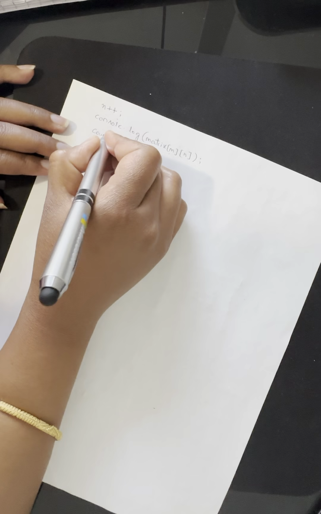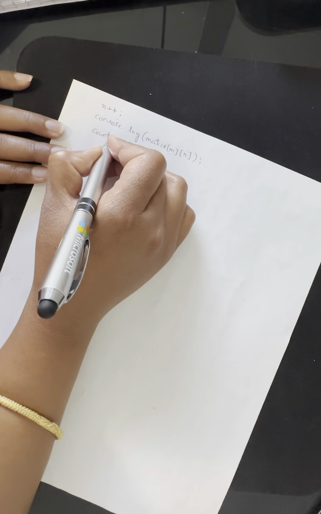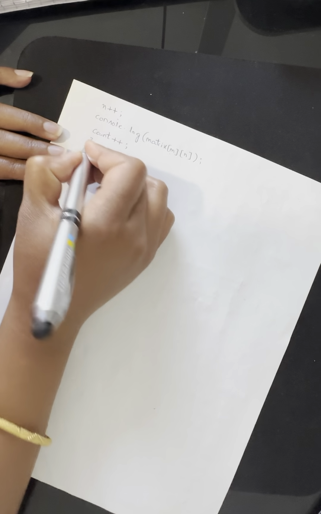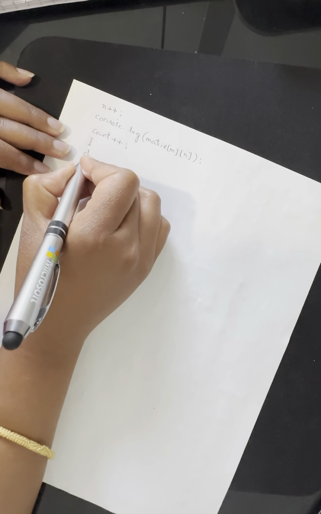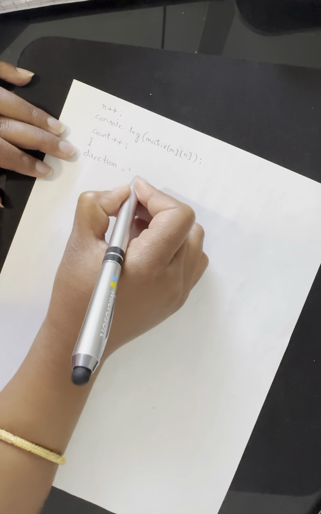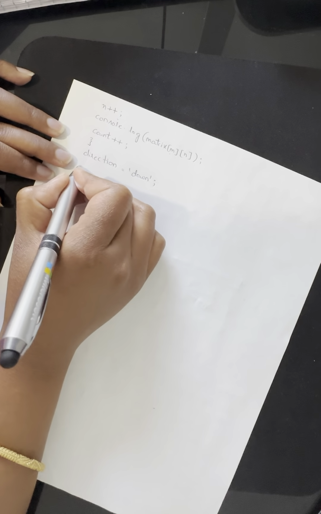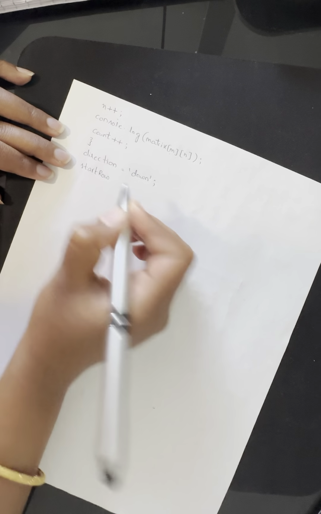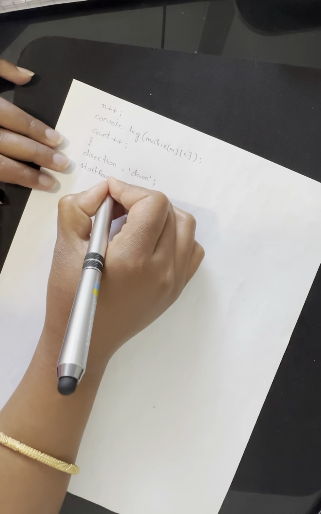And I have the count 1. Now that I printed another element, I am just incrementing the count. So once I reach the end of the row, then I need to change the direction. I'll change the direction to down. Then we need to increment the start row, since we already iterated through the row.